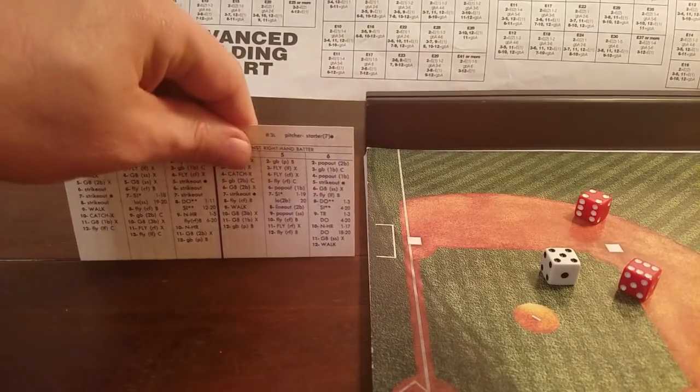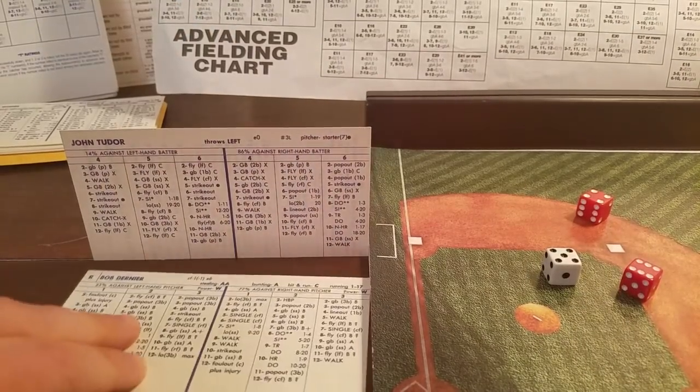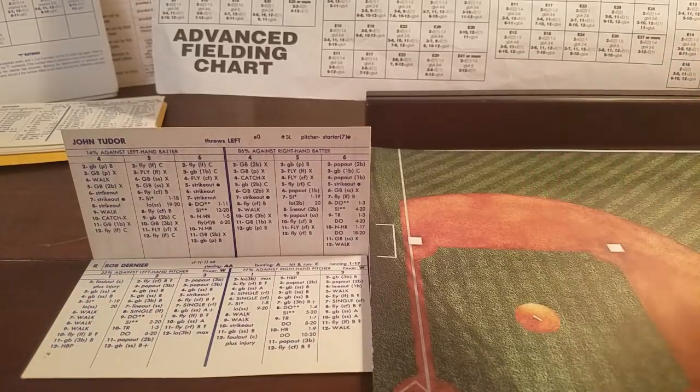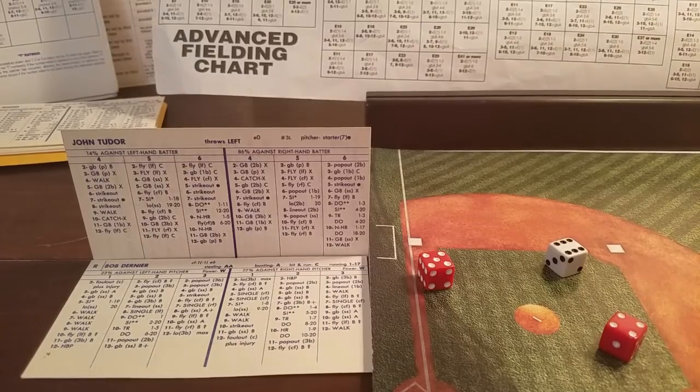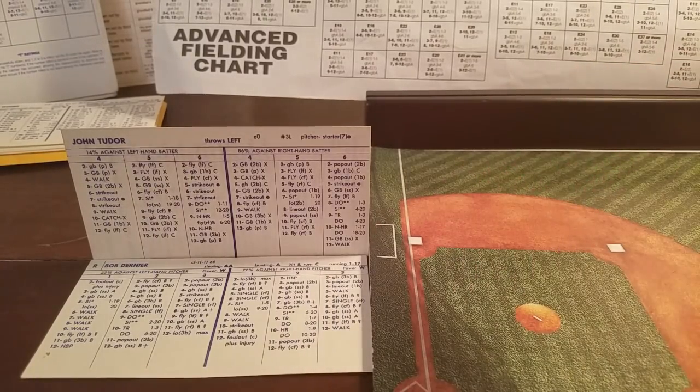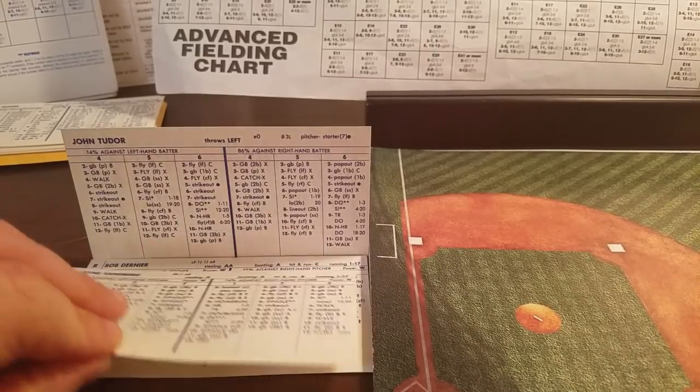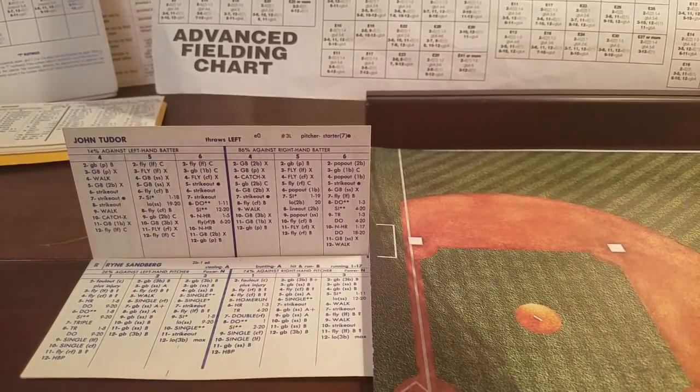It'll be Bob Dernier. So this is the part of the order you think they want to make hay with. Bob Dernier, followed by Sandberg and Matthews. 6-9 against a righty for Tudor. 1-3 is a triple. 4-20 is a double. So they found that 6-9 weak spot. And that's a 17, so it's a leadoff double for Bob Dernier. He's now 2 for 3, a single and a double. So the leadoff double there, and that brings up Sandberg.